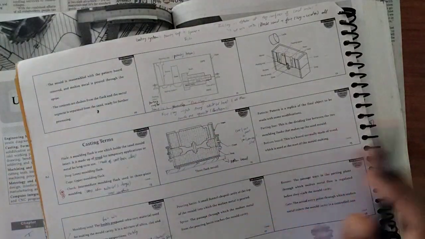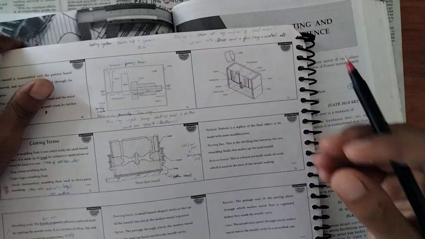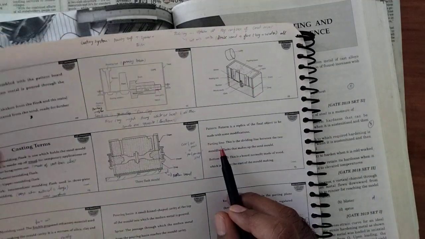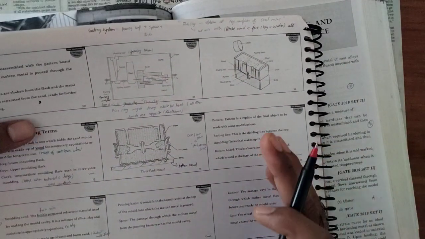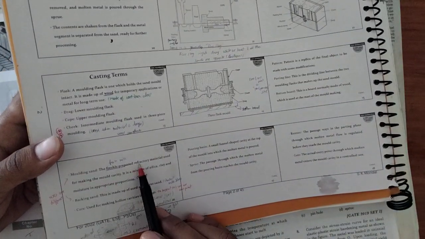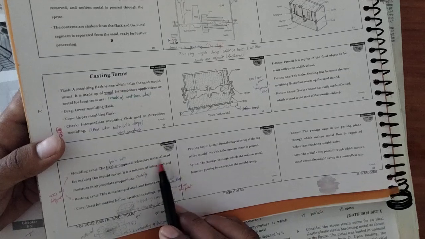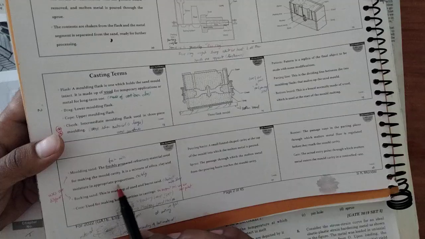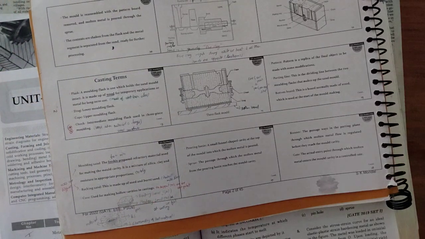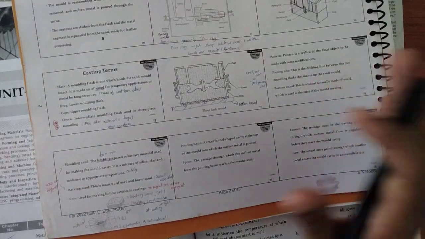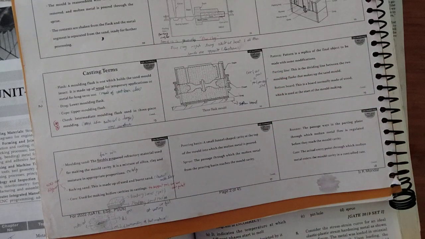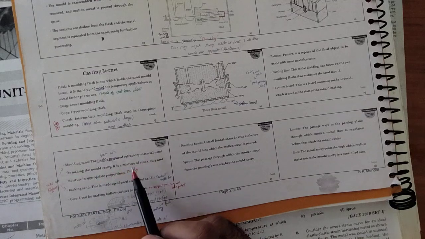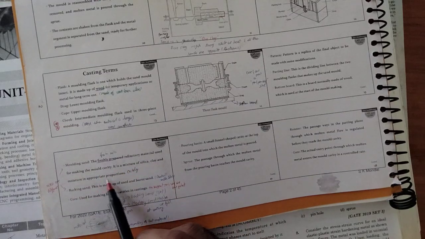Okay, like that. So next one, pattern. I just told you what kind of pattern we need. We will place it and then take it out. And the parting line means we will divide the mold into two halves. The bottom board is a normal thing. Molding sand is freshly prepared refractory material used for making the mold cavity. It is generally made of silica, clay and moisture in appropriate proportion. Okay, so next, parting lines and everything. This is a mixture of silica, clay and moisture in a prepared proportion.